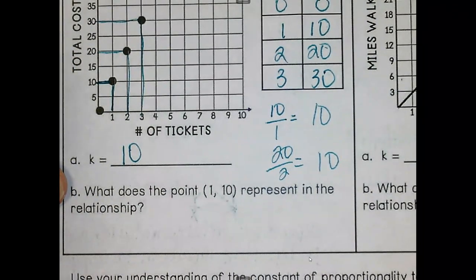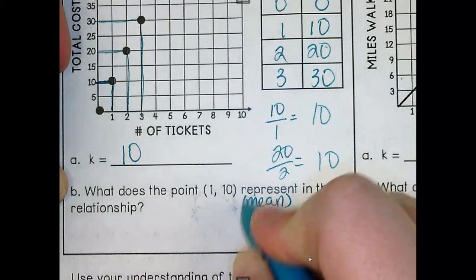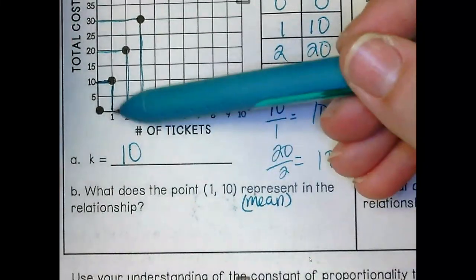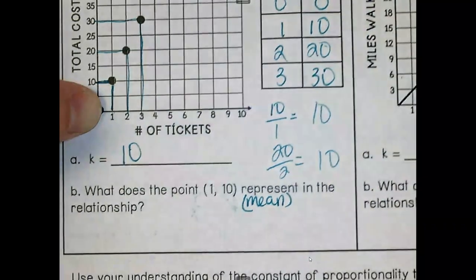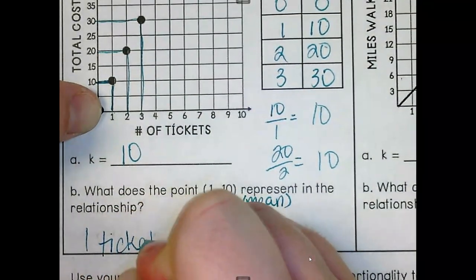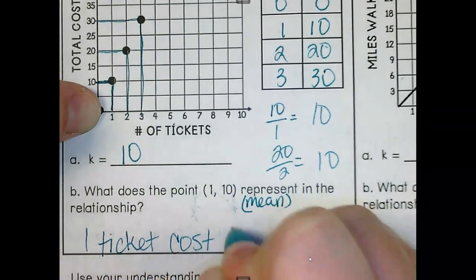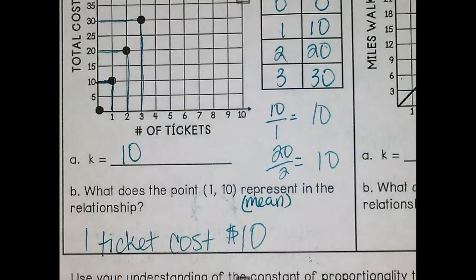Okay, so it says, what does the point 1, 10 represent in the relationship? So that means, like, what does it mean? Anytime you see the word, what does it represent? What does it mean? So if I have 1, well, what is 1 representing right here? Okay, so you would say 1 ticket costs what? It just wants an explanation that you know what that graph means.